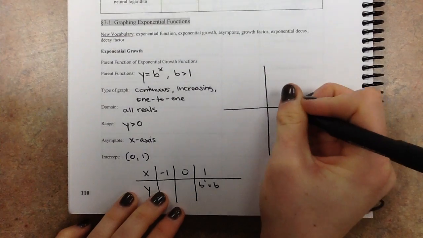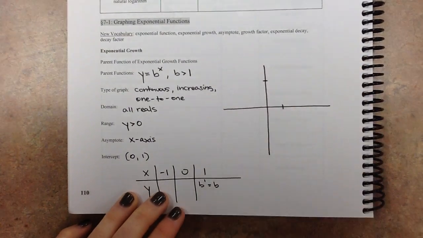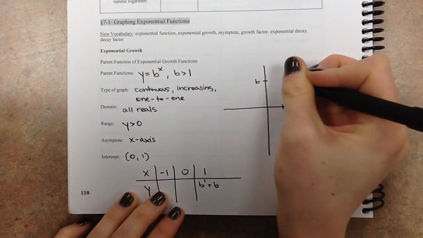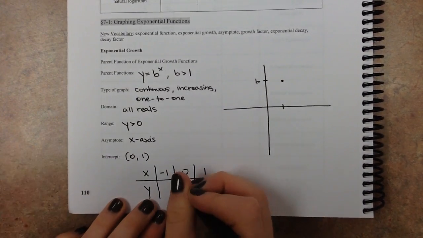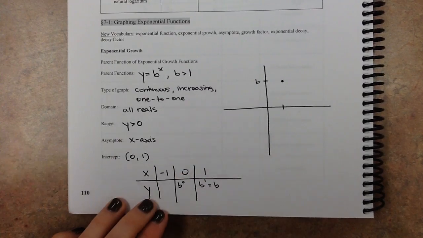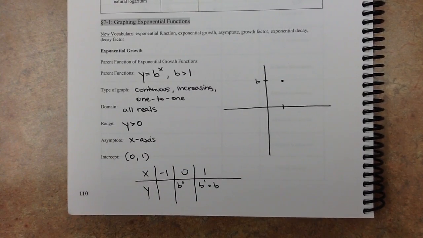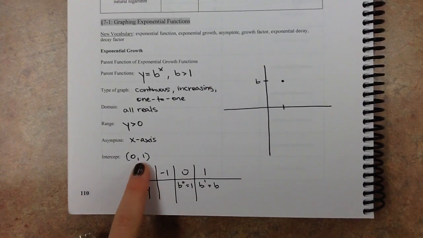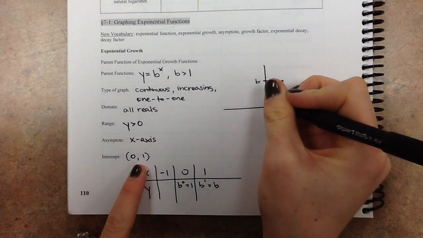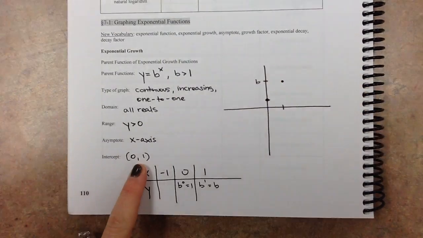Okay, so if we go over to 1, whatever that is, let's call that b. So we will always have a point right there. And then if we plug in 0, if we take b and raise it to the 0 power, remember from before, anything raised to the 0 power is just 1. So that's why we always have the point 0, 1. I wrote that down right there. So 0, 1 will be a point right there.